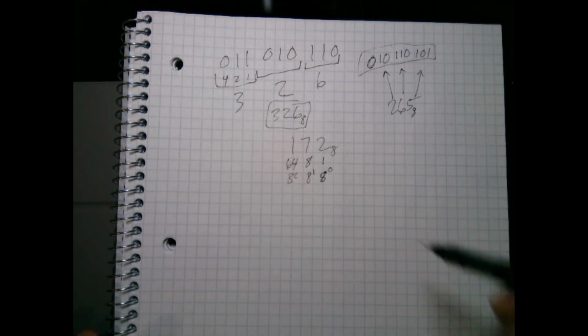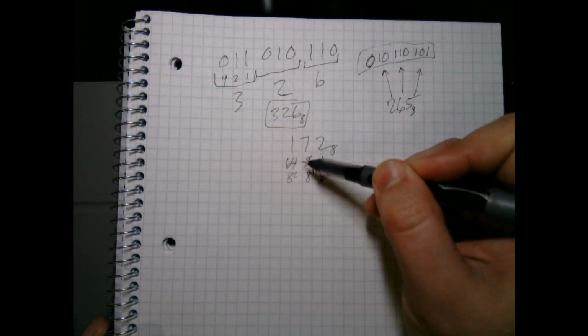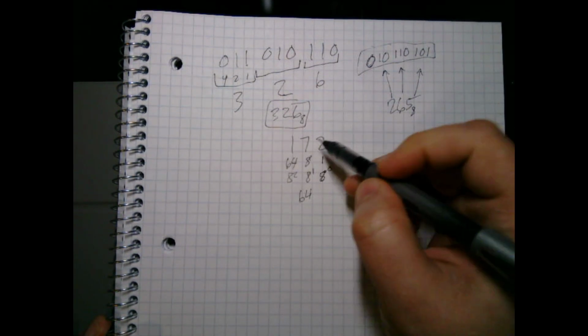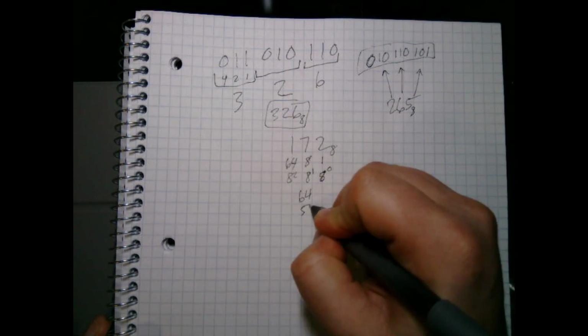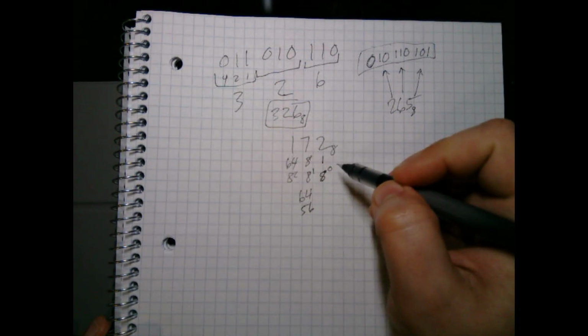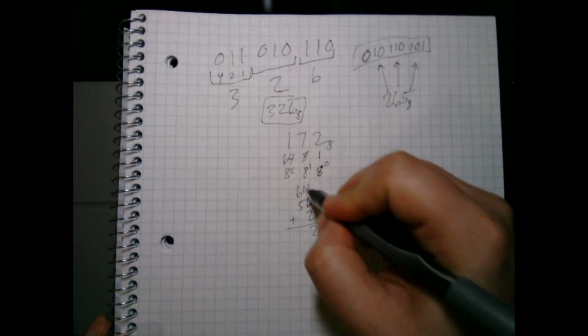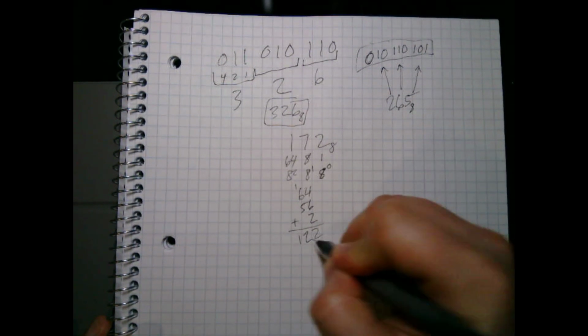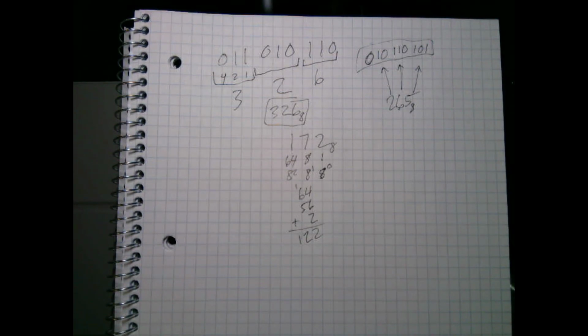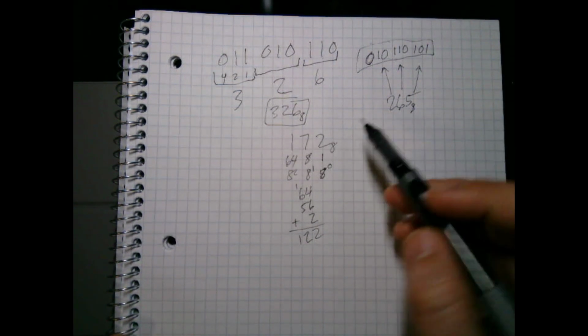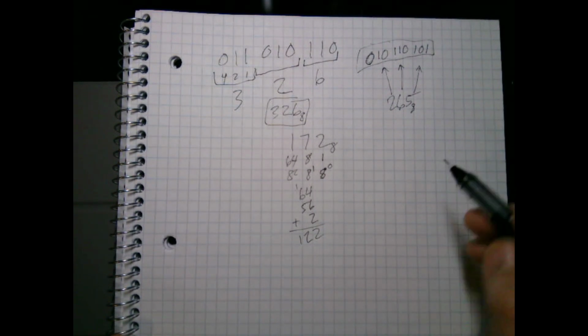So now we just multiply these numbers by their weights. 1 times 64 is 64, of course. 7 times 8 is 56. 2 times 1 is just 2. And then we add up the numbers, and we get 122. So 172 in octal is 122 in decimal.